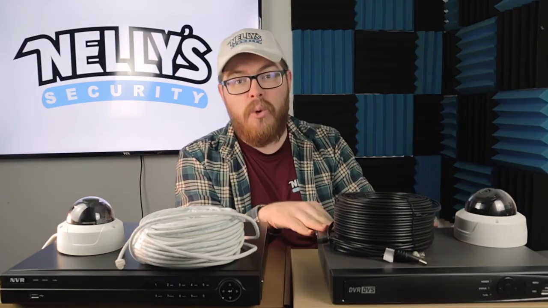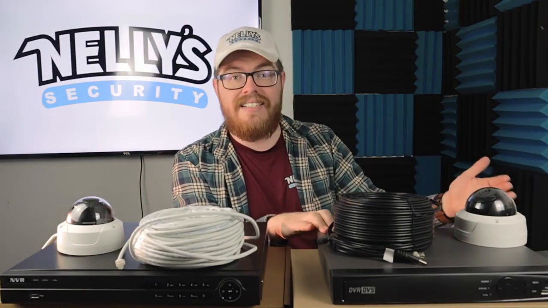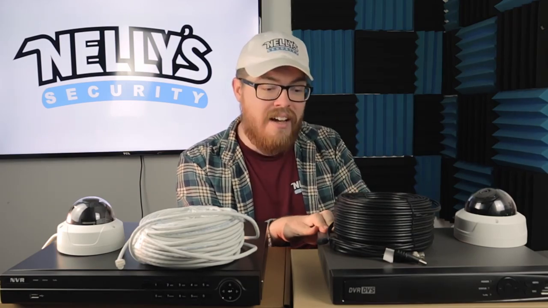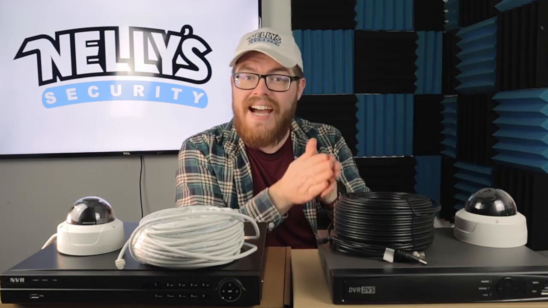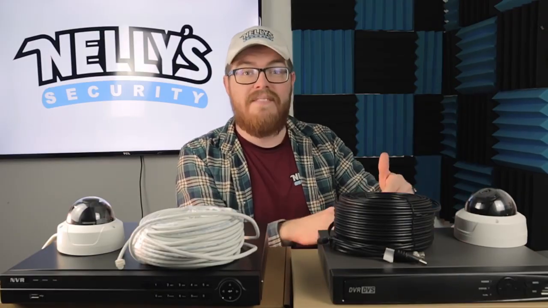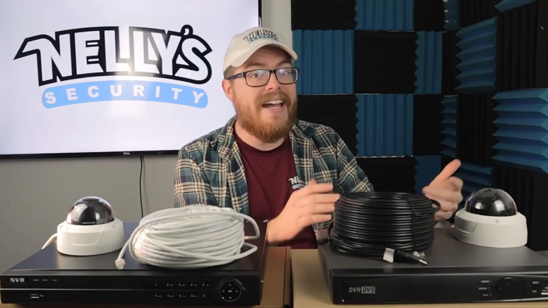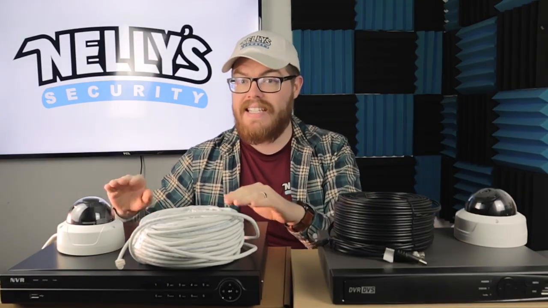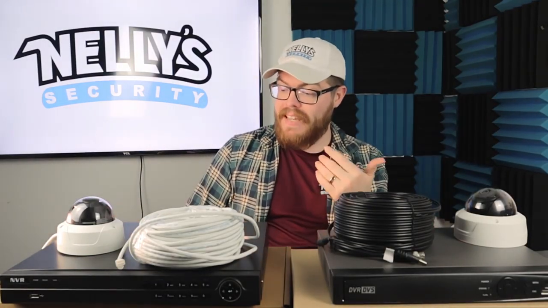So that's something that's cool about these DVRs, is that it does take, again, AHD, TVI, or CVI analog inputs, but it can also take IP inputs, making these very versatile and very flexible to fit a variety of situations and systems. Now let's take a look at the back of this NVR, and it's quite a bit different.